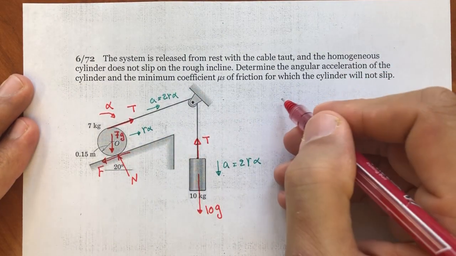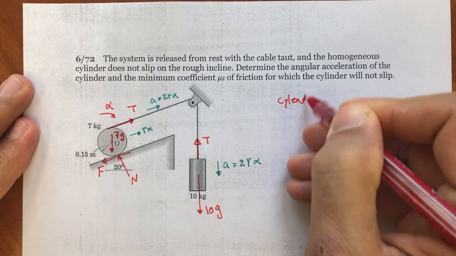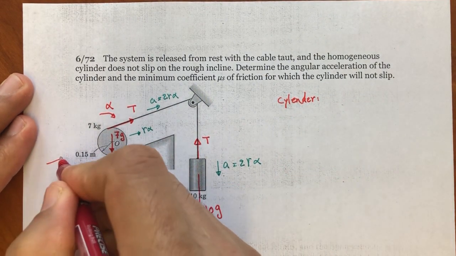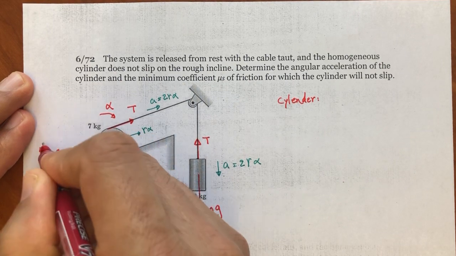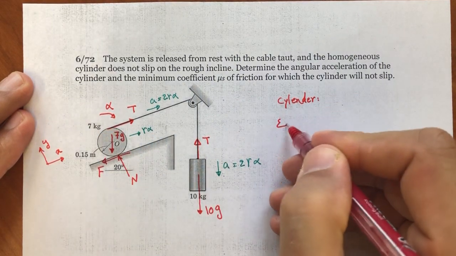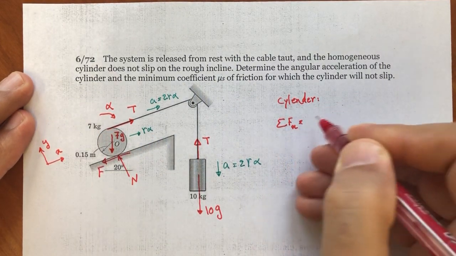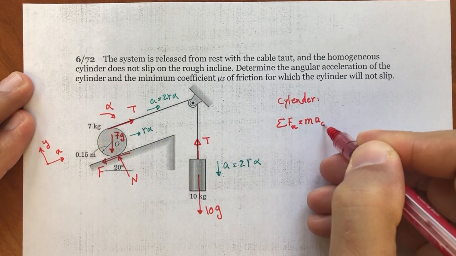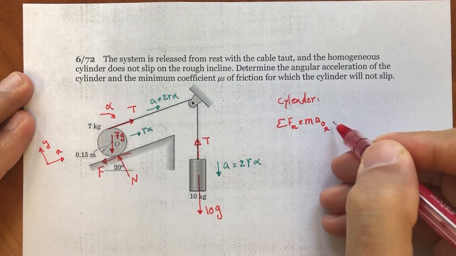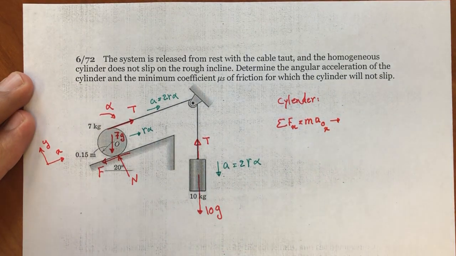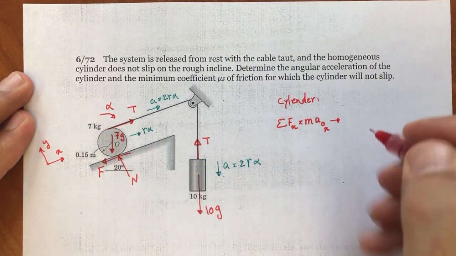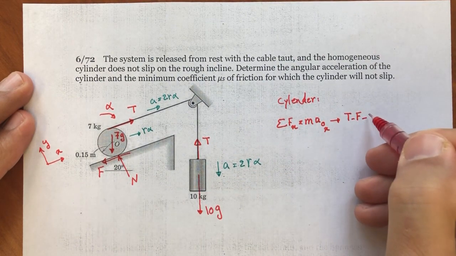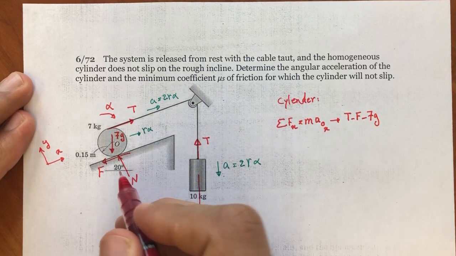For the cylinder, let's say this is x direction, this is y direction. Sum of the forces in the x direction is equal to mass times acceleration of the centroid in the x direction. So in the x direction we have T minus F and minus 7g times sine of this angle.